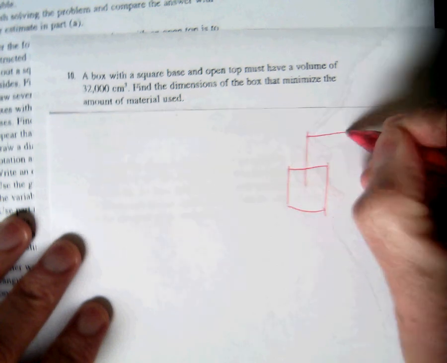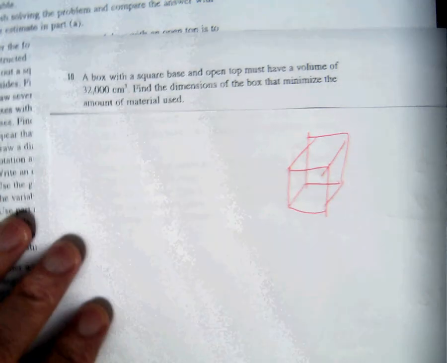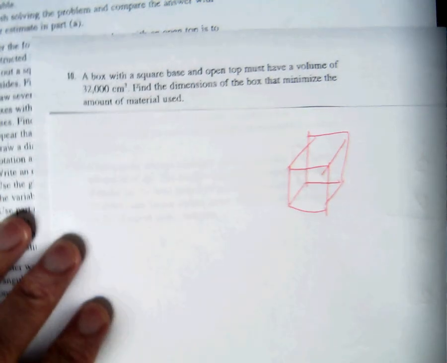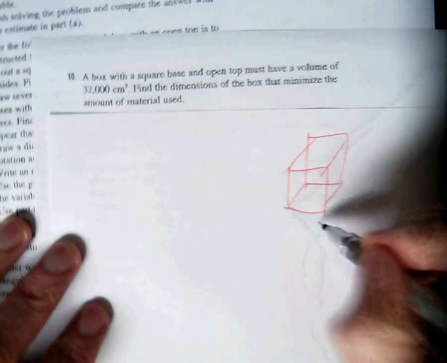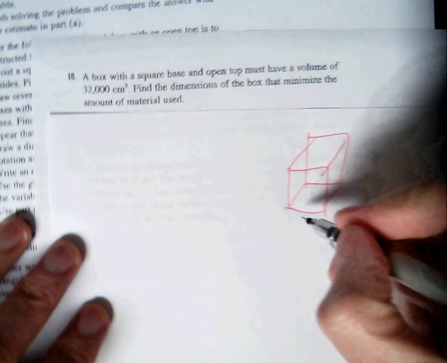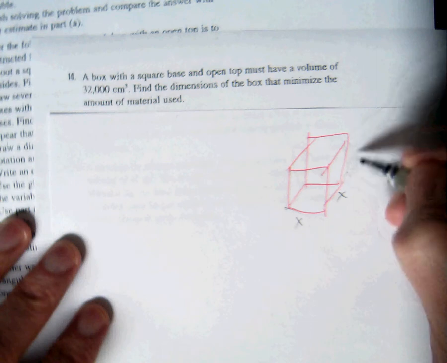I'm not very great at drawing boxes, but whenever you have these, they are boxes. They tell us it's a square base. And since they tell us it's a square base, that means this length and this length have to be the same. So I'll call these x, and then I don't know what the height is, so I'll call it h.